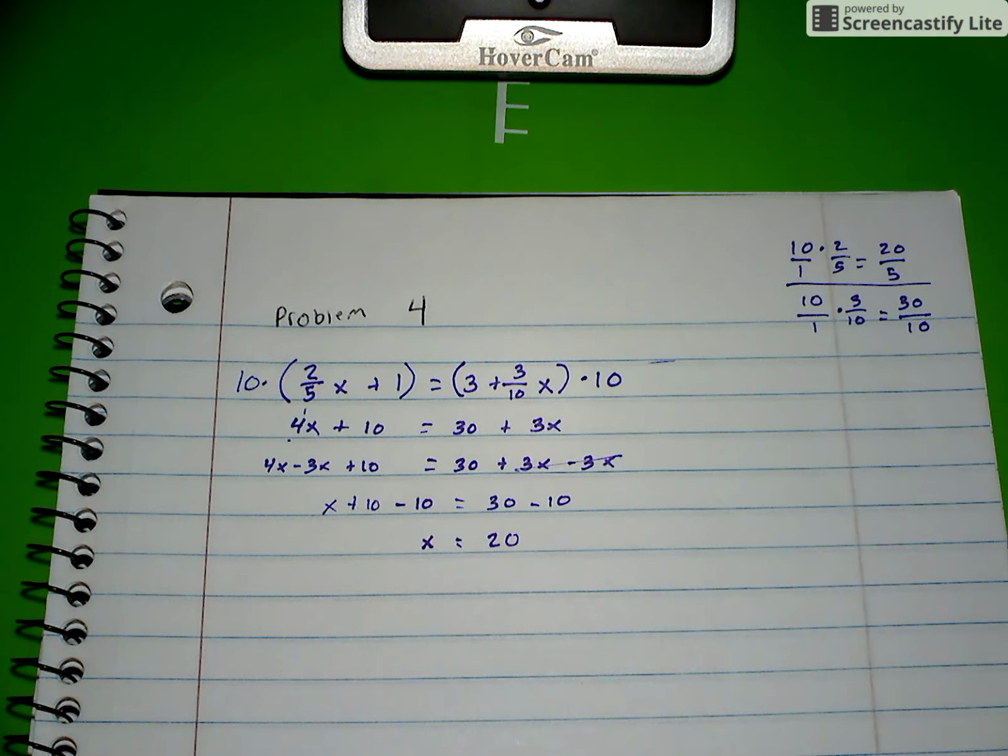Now remember, feel free to go back at any point in time and rewind any particular problem to see what it is that you may be making a mistake in.